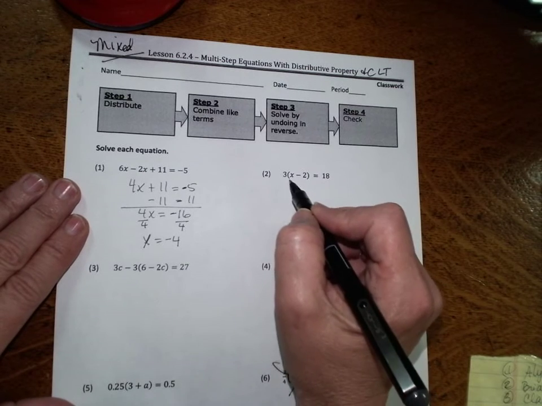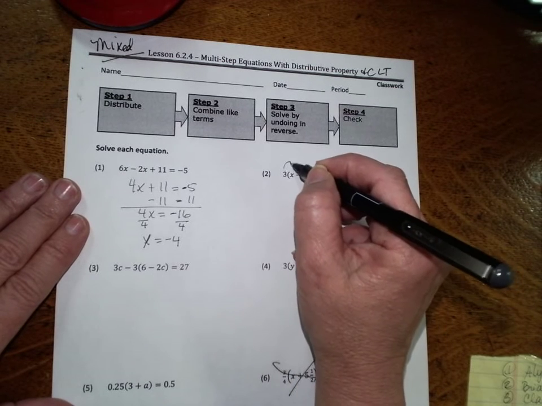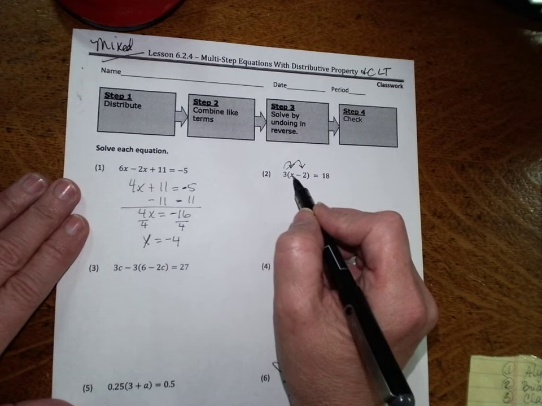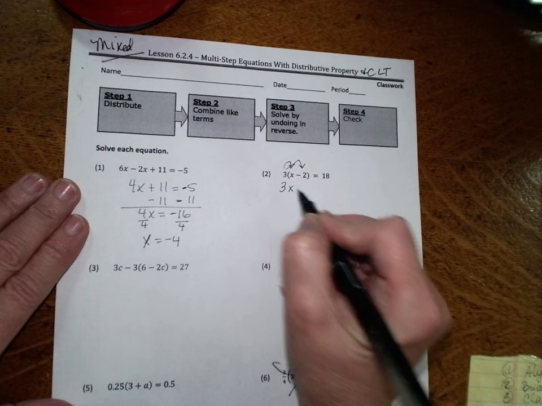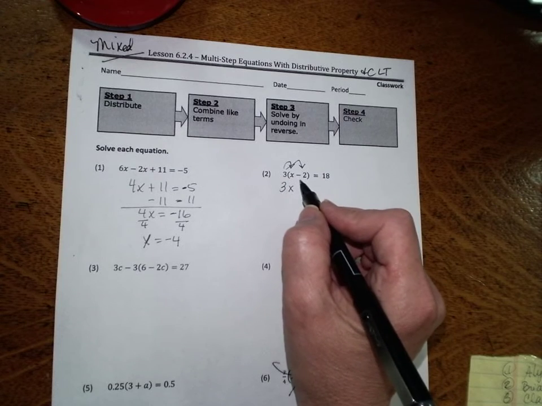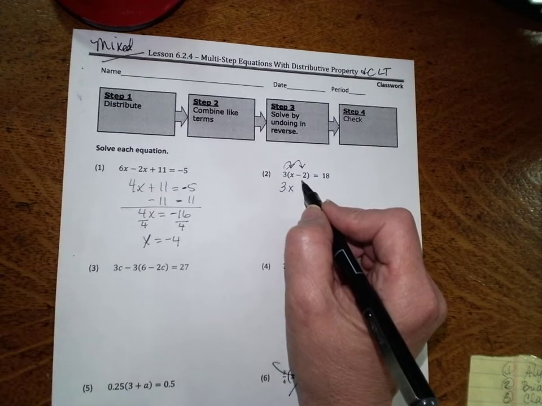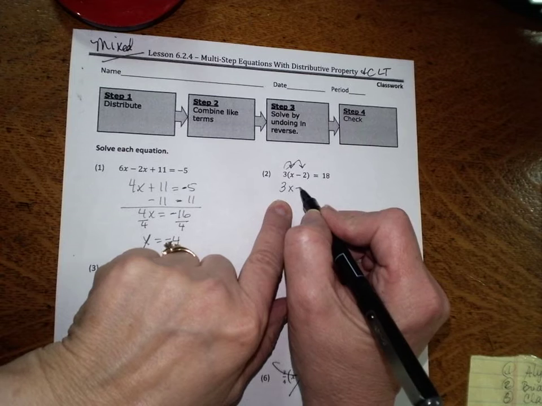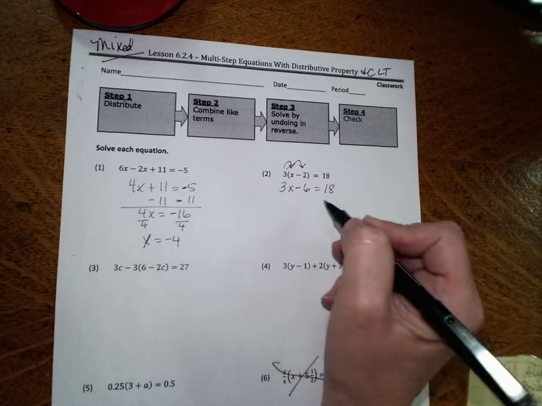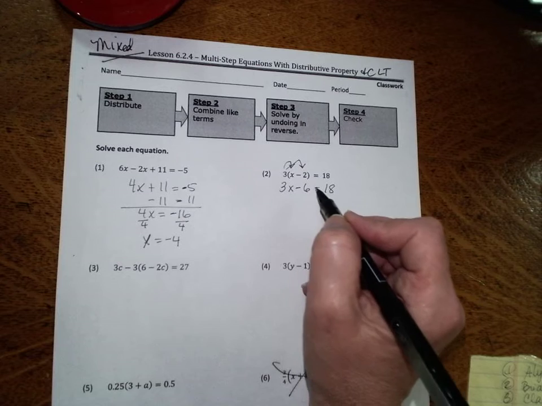Now this one, notice what you can do. You can do distributive. You're distributing 3 times 1x, 3x, and then 3 times a negative 2, which is a negative 6, equals 18. Okay, so you're going to distribute.